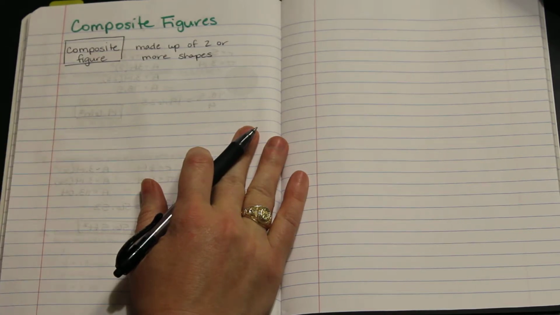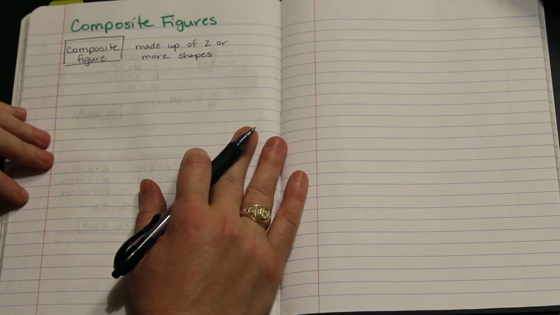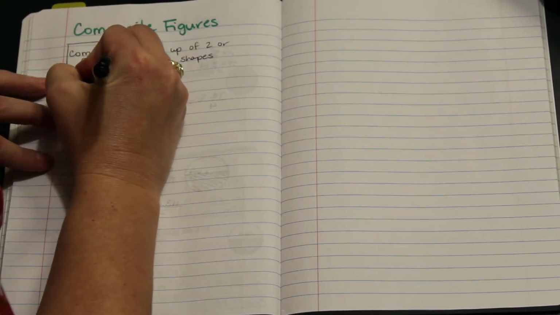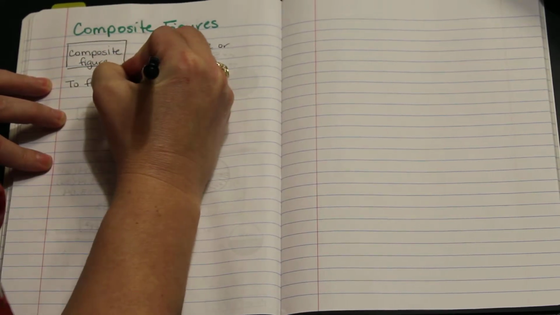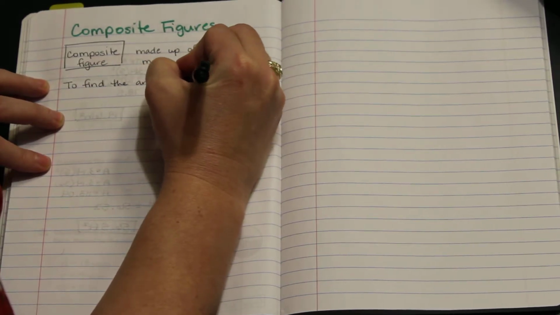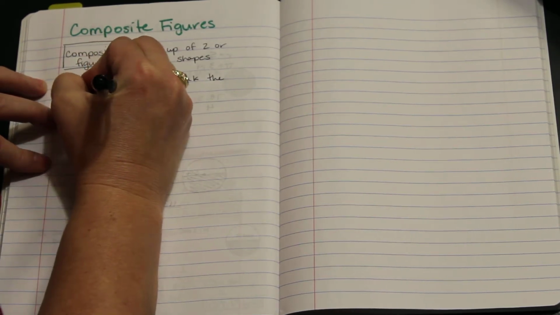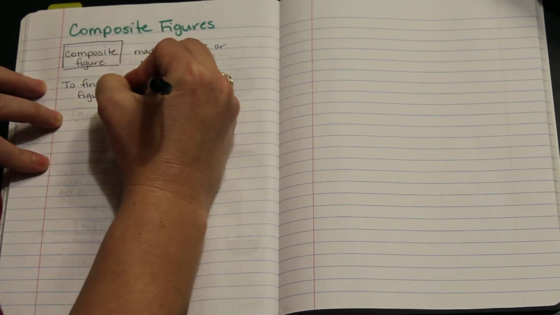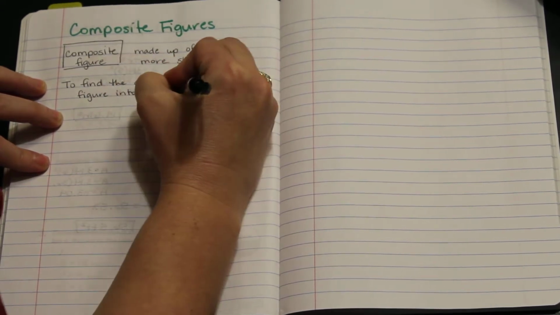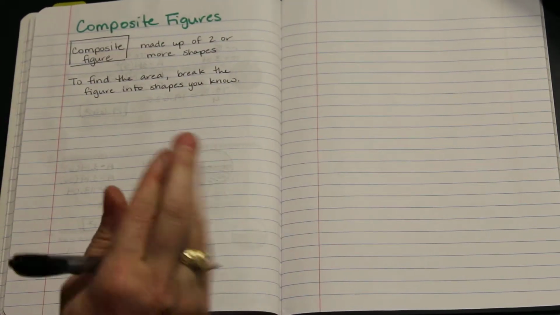Okay, so now what you do to determine the area of a composite figure is you're going to take the figure apart and break it into shapes that you already know. So to find the area, you're going to break the figure into shapes you know. And that's essentially it. So let's go ahead and do it.